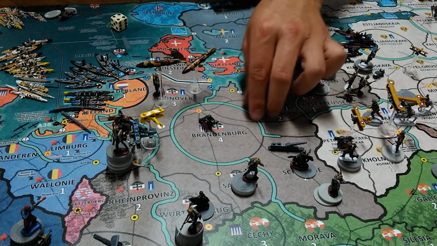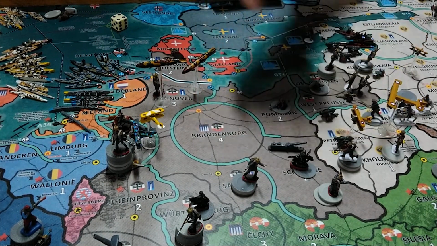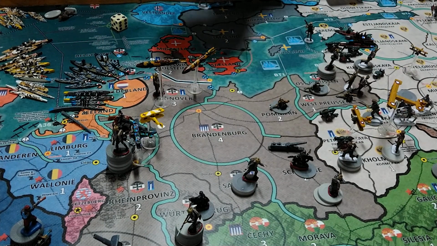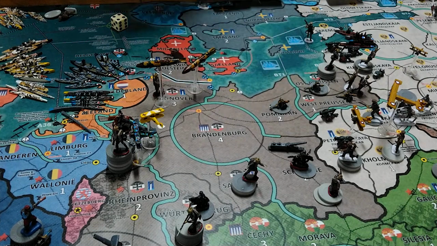And then lastly to note, Zeppelins are the only unit that cannot use rail, river, or maritime movement. They must use their own power, basically, their own movement range. But other than that, that is all you need to know about moving along rivers, rails, and in the last video, maritime movement.